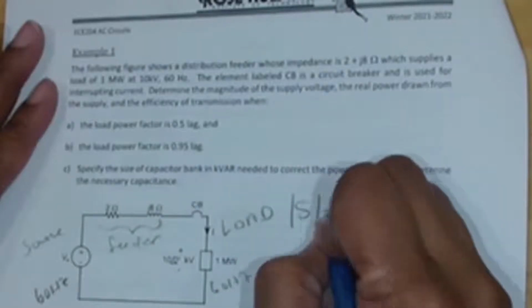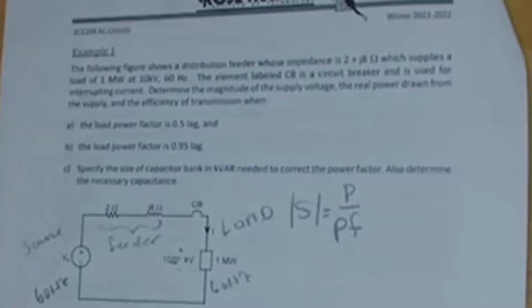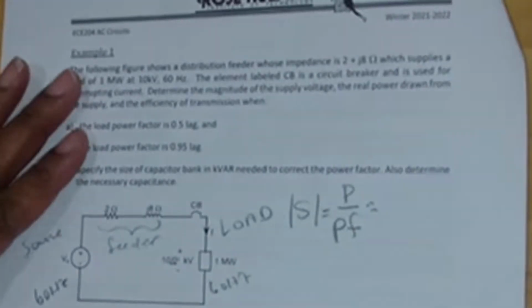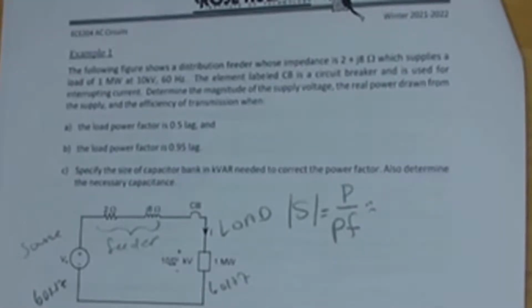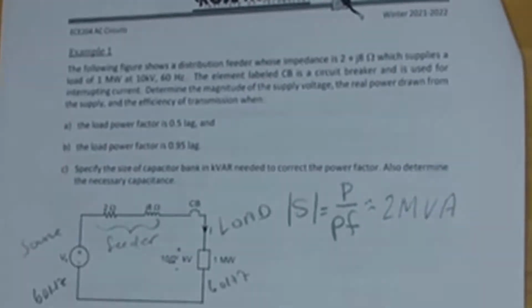So the first thing we're going to find is the apparent power, which is the real power over the power factor. What is it? Okay, so what's the apparent power? Yes, talk to me. 2 mega, but it's actually volt amperes, but you're right.